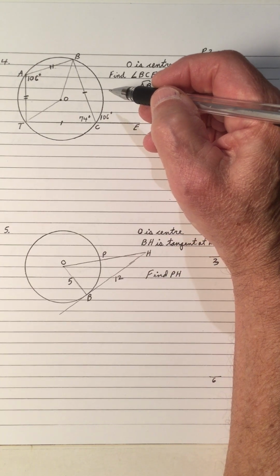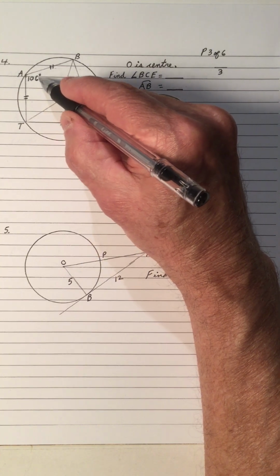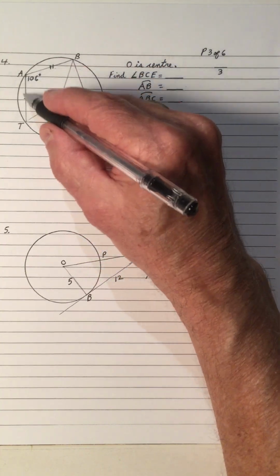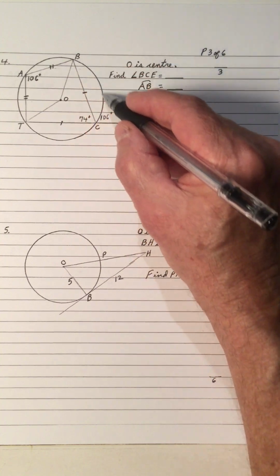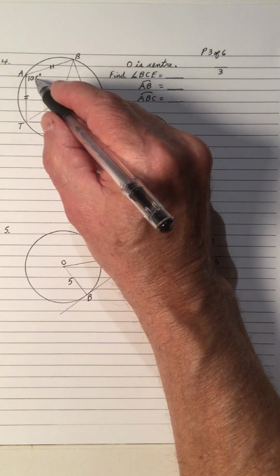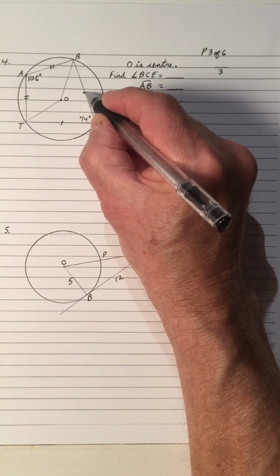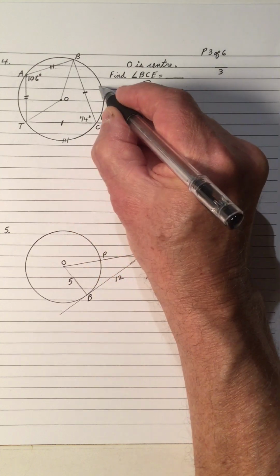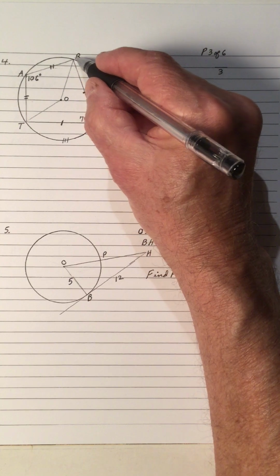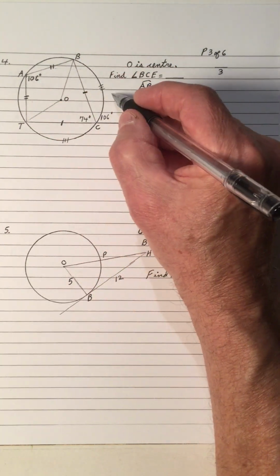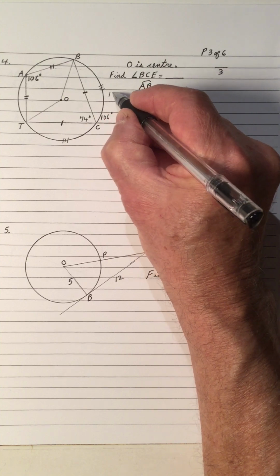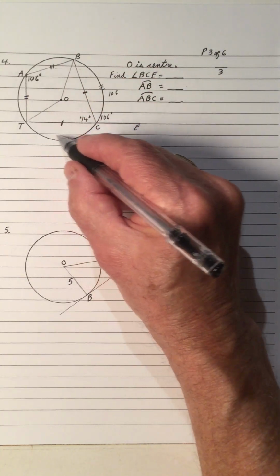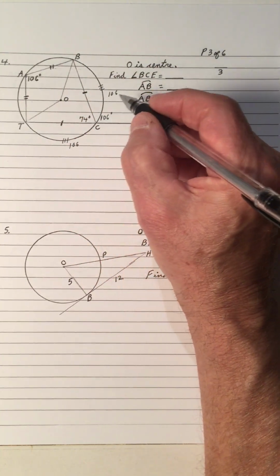Now, because we have a 106 angle here, that means the arc BCT, this is an inscribed angle intercepting this arc, so this arc is twice this angle. But if these two chords are equal, that means this arc equals this arc. So this BCT is twice 106, which is 212. But because they're equal, we cut them in half, so it must be 106 and 106.